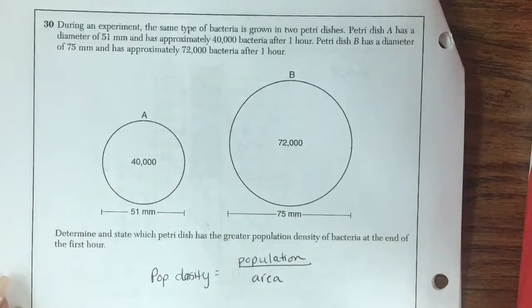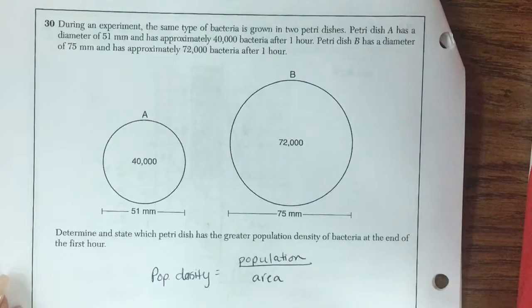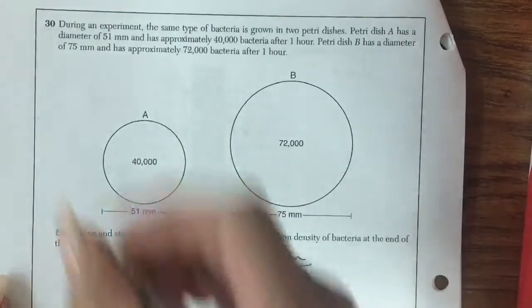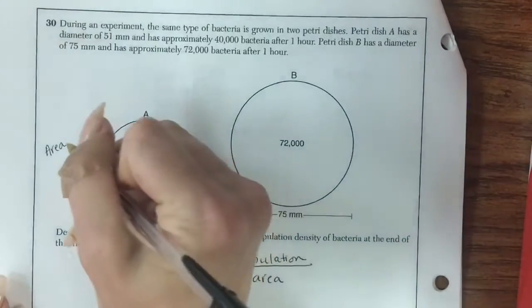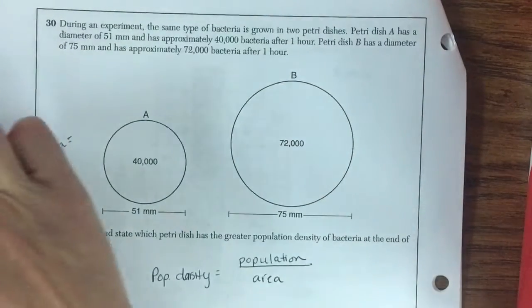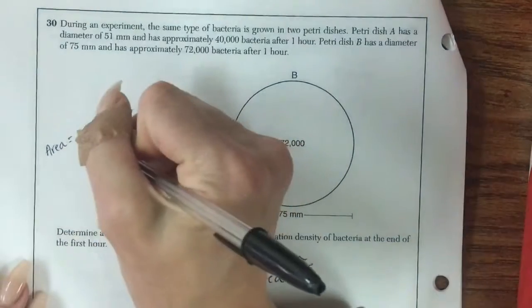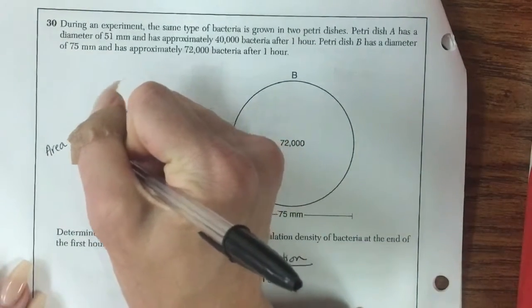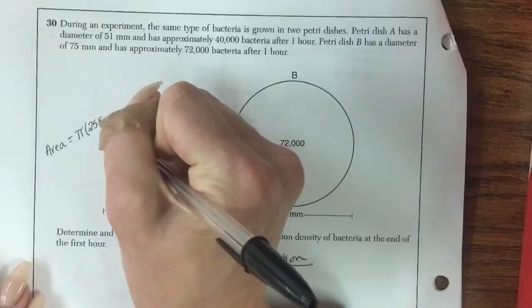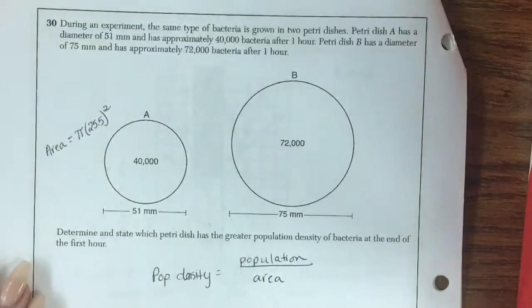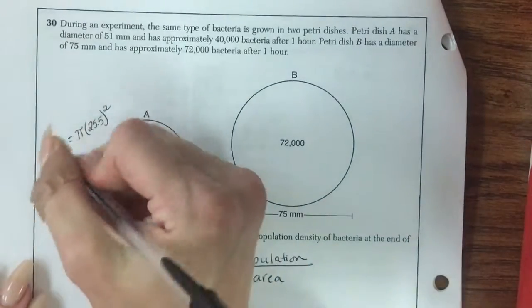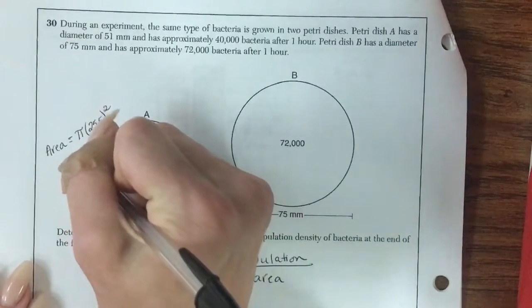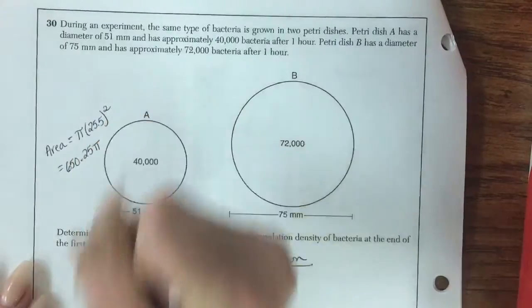these circular petri dishes. So in order to do this, we are going to have to calculate the area of each petri dish. So the area of dish A is going to be pi r squared. So it's pi times 25.5 squared, which is 650.25 pi.